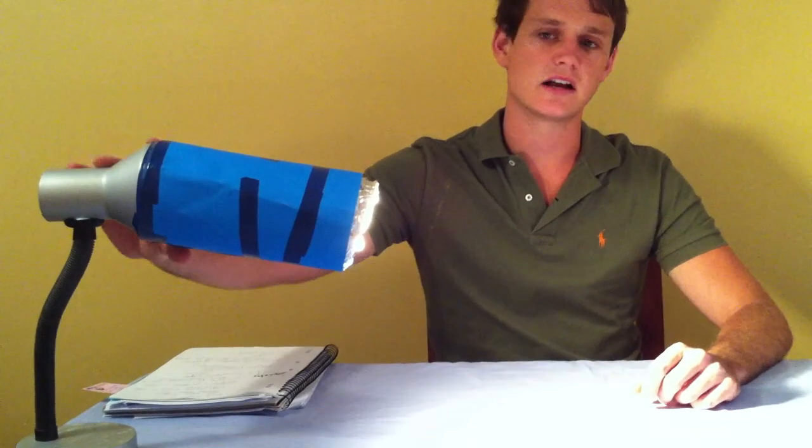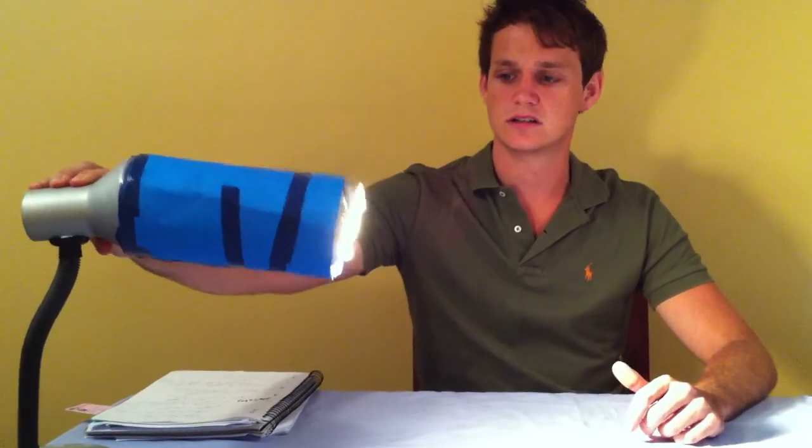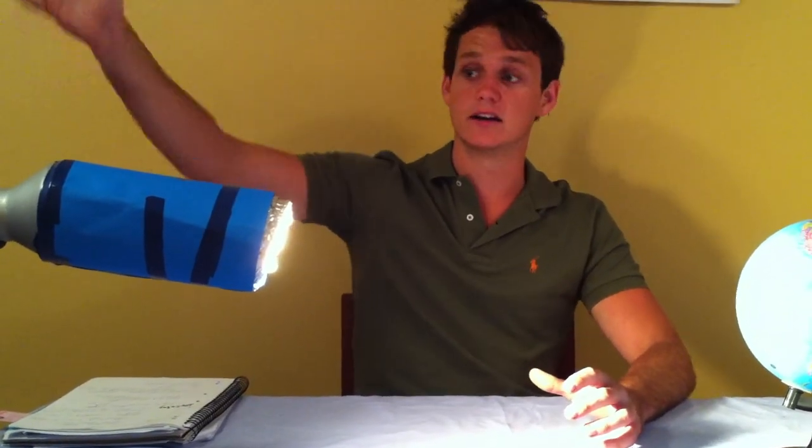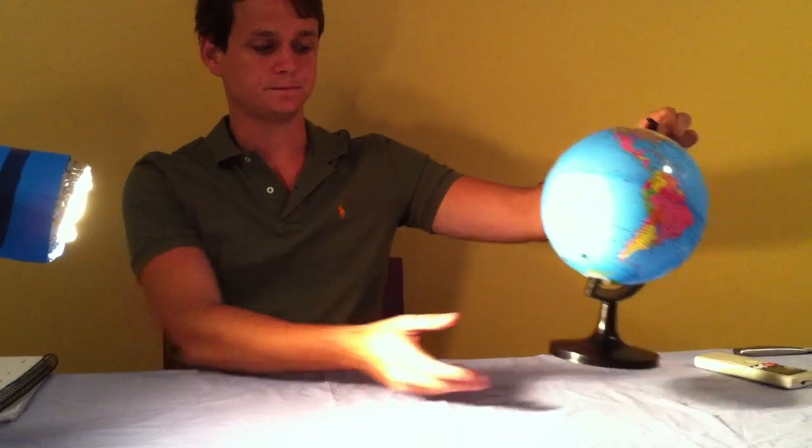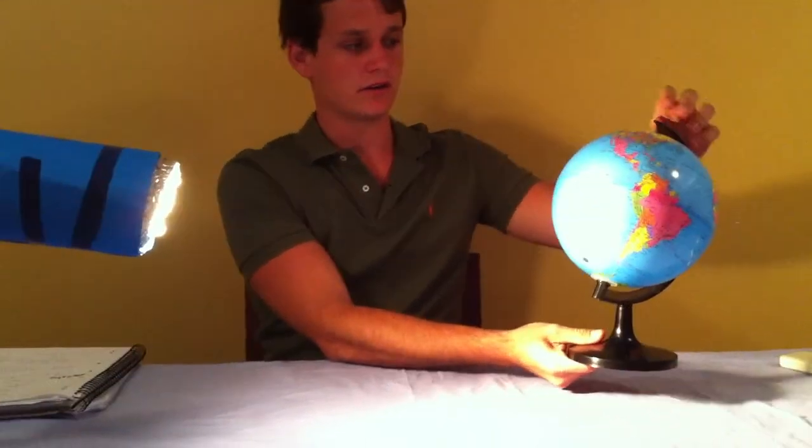A few things we need to understand when we look at this is we've put some cardboard here and some tin foil there to make the light brighter, but in actual fact we know that our Sun is a sphere and it would cast light out at all angles. Another thing we need to understand is that the whole time, the Earth is going around the Sun.